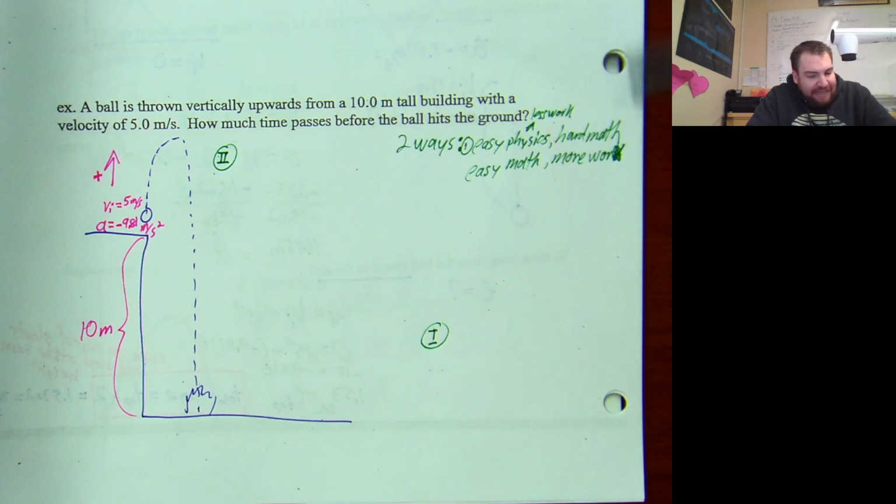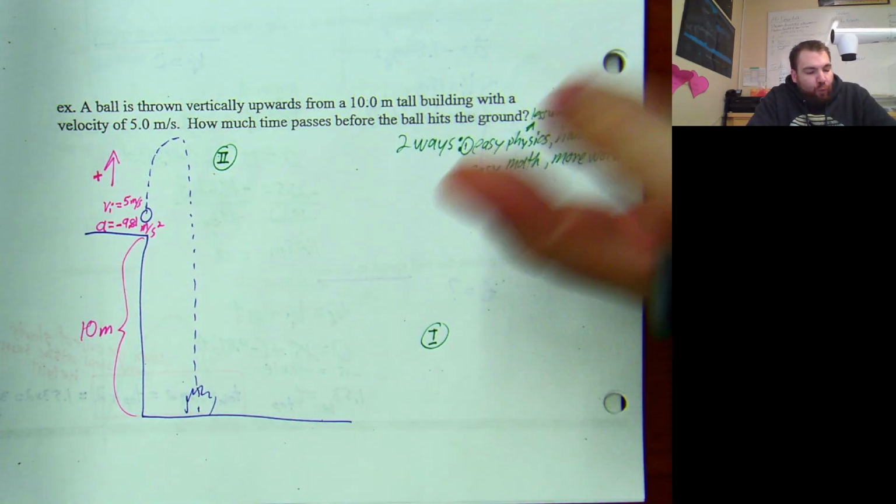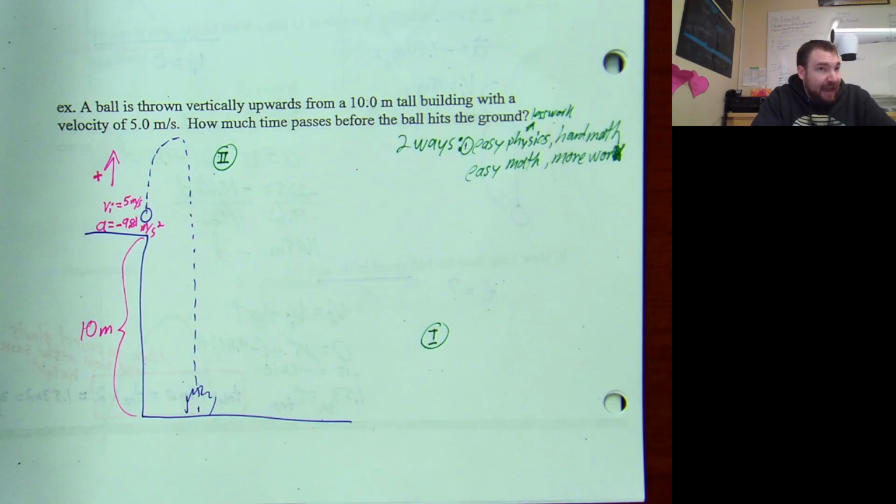So, easy physics, harder math means we're going to totally ignore everything that happens in the middle. All we care about is the state of the ball at the beginning and the state of the ball at the end. We're going to ignore everything that happens in between. So at the beginning, we've already got our information. We've got VI equals positive 5, and our acceleration equals negative 9.8. The only piece of information that we're going to add to this is what?